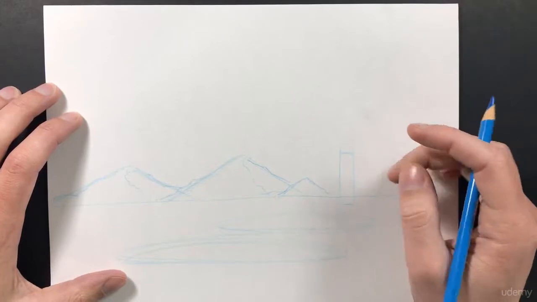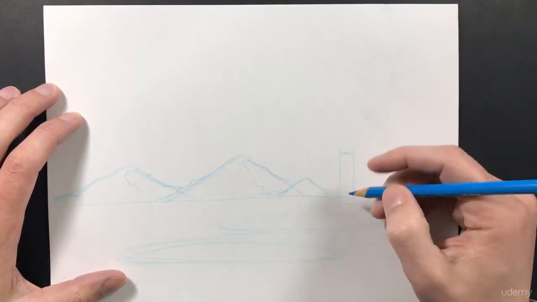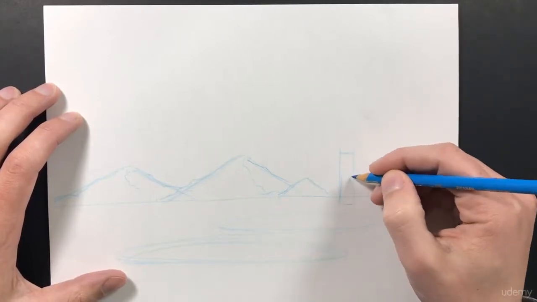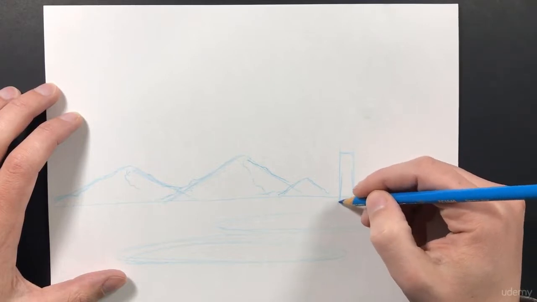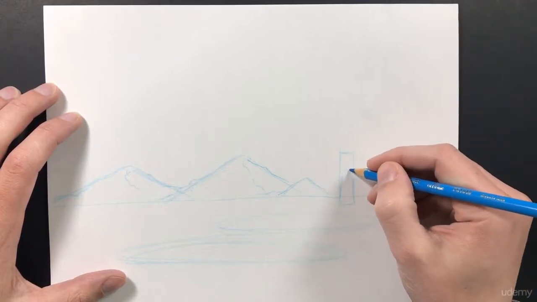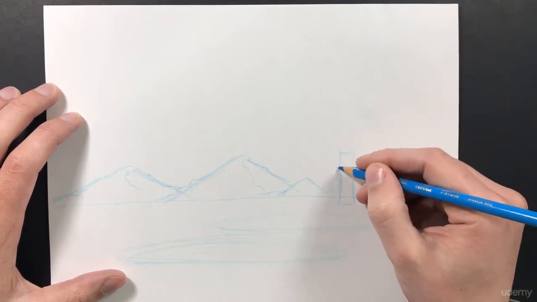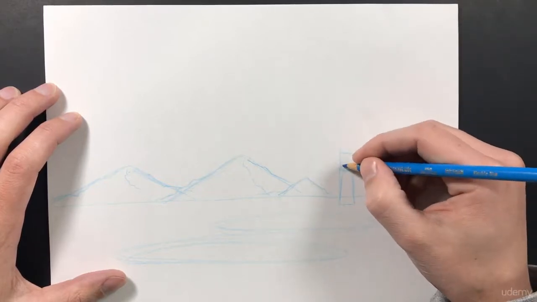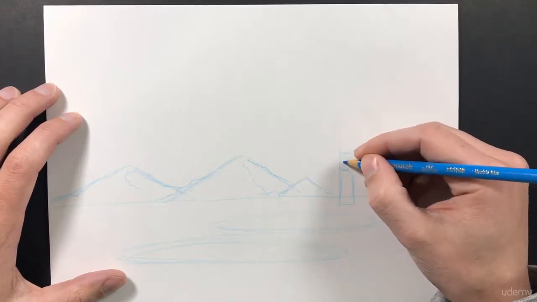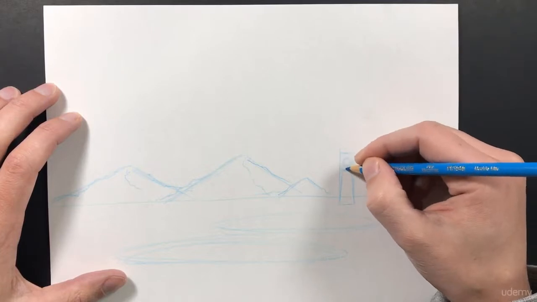Now we can move on to our tower. The tower is just going to taper off towards the top. Then I'm going to add a nice rounded edge here at the top. It'll be sort of a platform. And then on top of that platform, I want to add in a sphere, so I'm going to draw a circle up there.